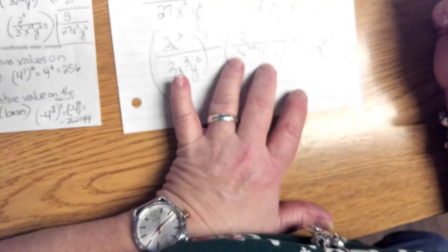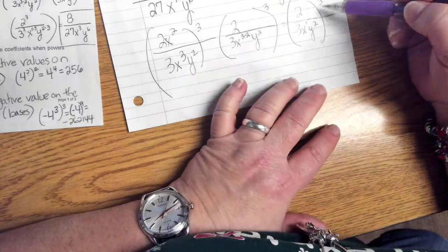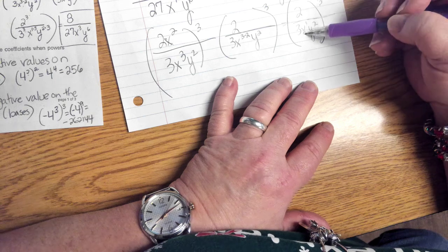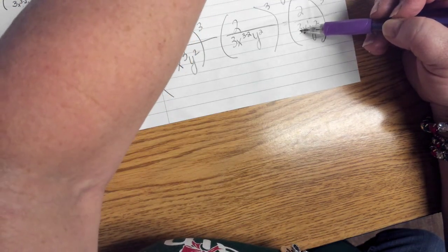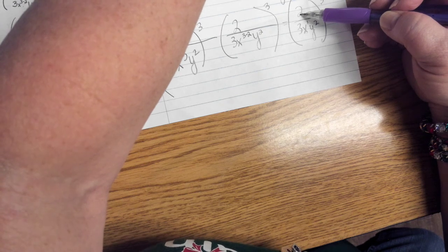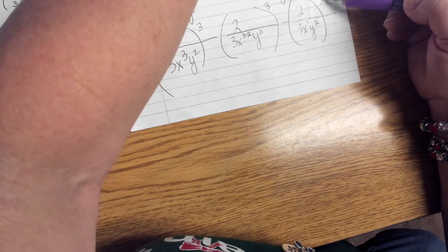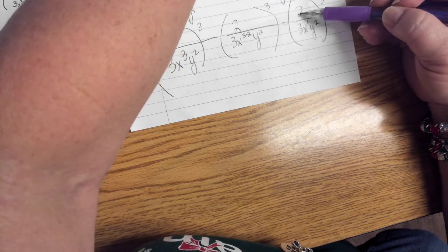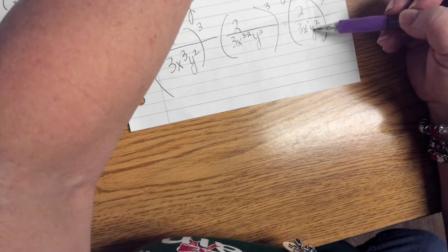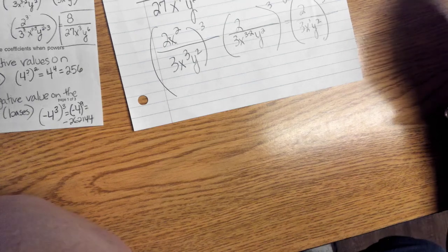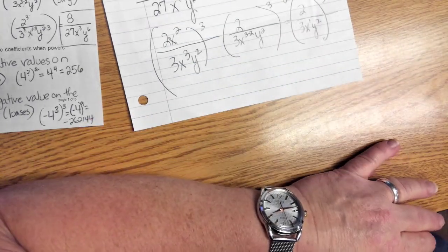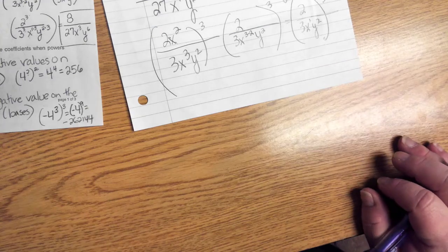And then I have to go and cube everything, which means 1 times 3, so I'd end up with x to the third. 3 times 3 is 27. 2 to the third power, 3 cubed is 27. 2 cubed is 8. And y to the 2 times 3 is 6. So I get the same answer, but that's because I didn't have numerical values to simplify first inside my parentheses.